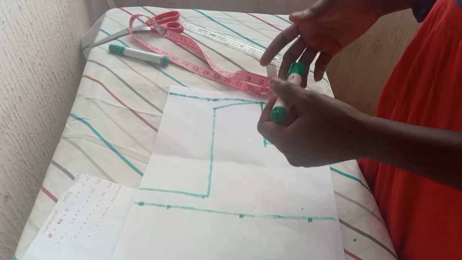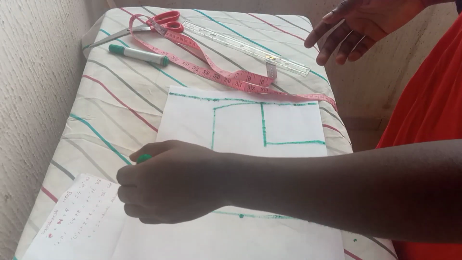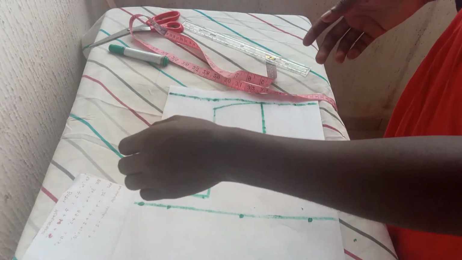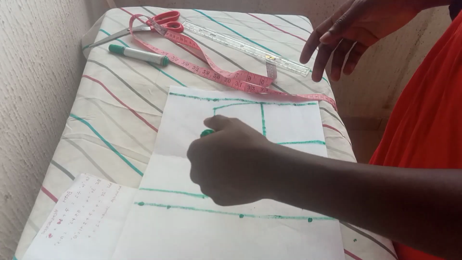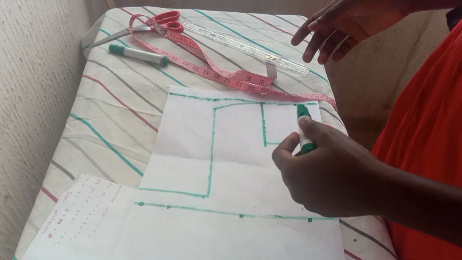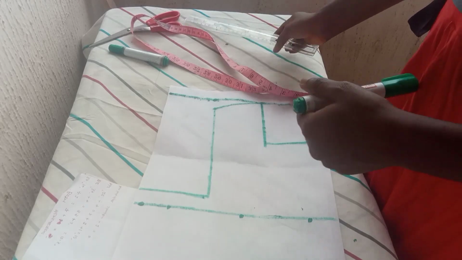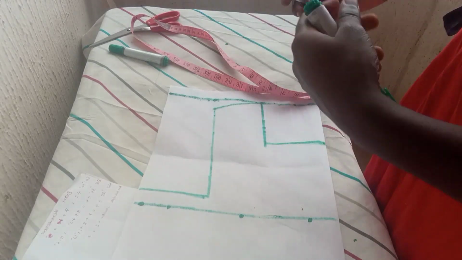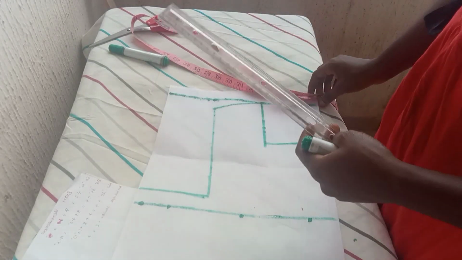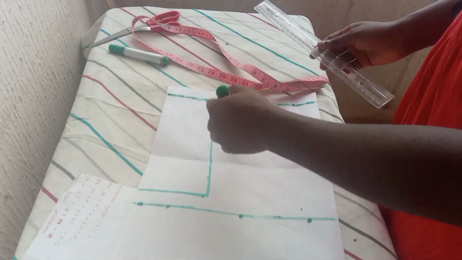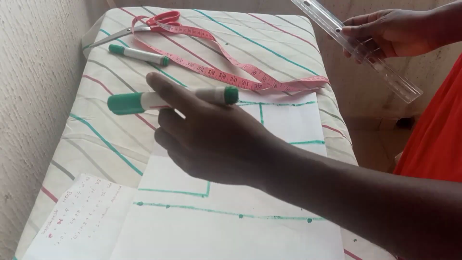When you get used to having these curves, doing it by freehand sketching is usually easier for you. And even when you have your French curve, you can still do it. So it's good to learn both. For the sake of this video, we are going to do freehand sketching. We are going to connect using a curve.